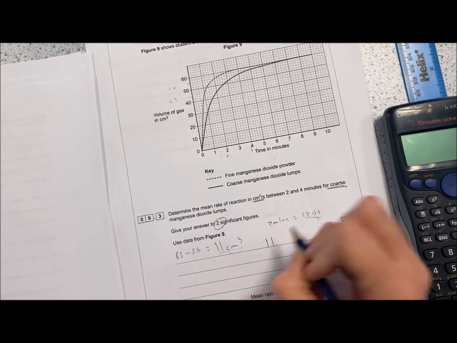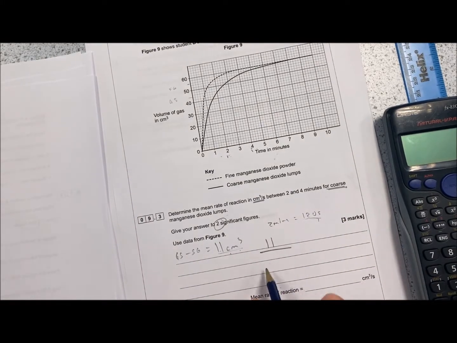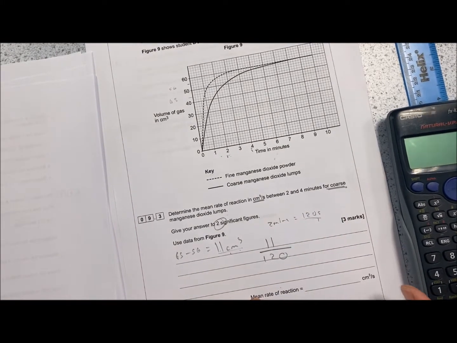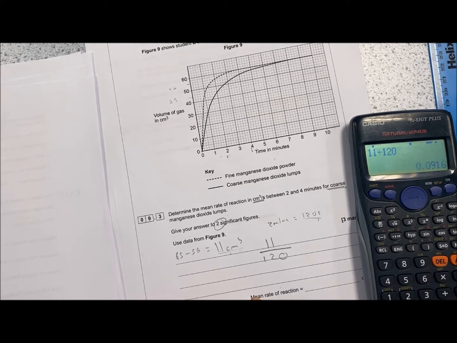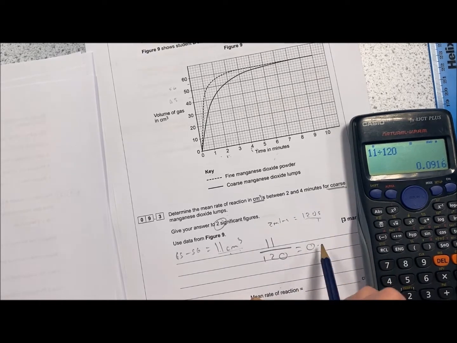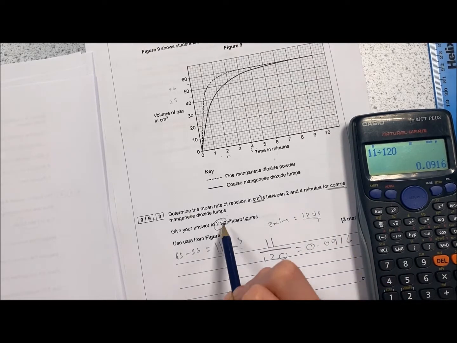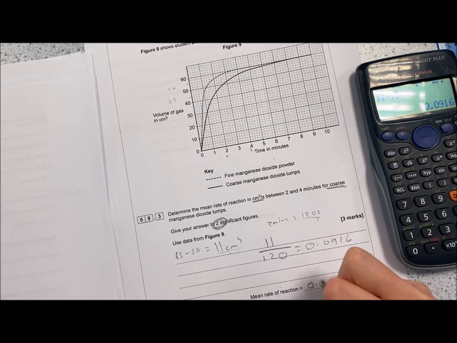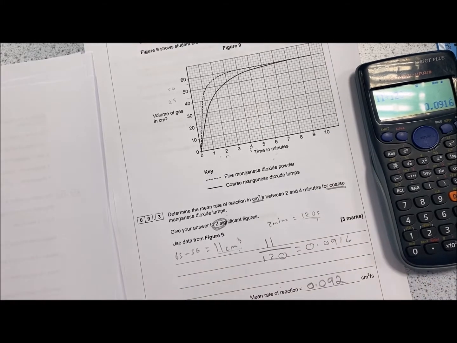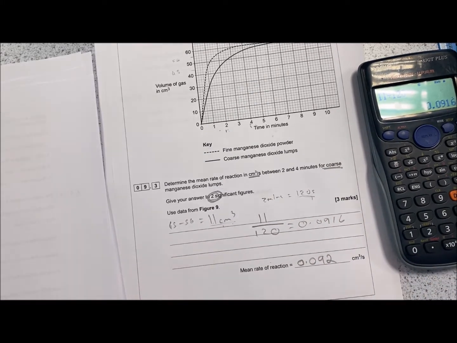So all I have to do is my volume of gas produced divided by my time. 11 divided by 120 is 0.0916. Remember, it's 2 significant figures. So that is going to be 0.092 to 2 significant figures.